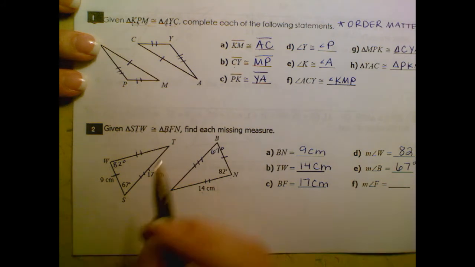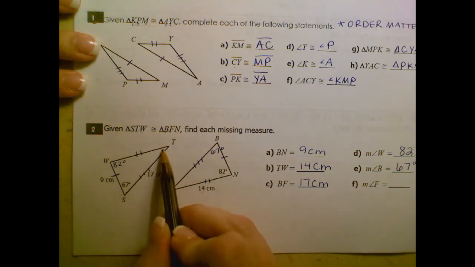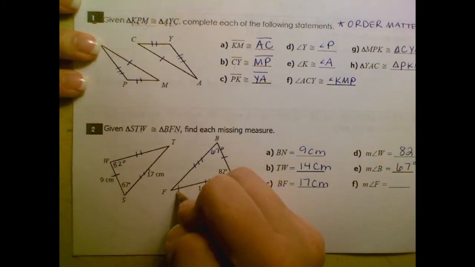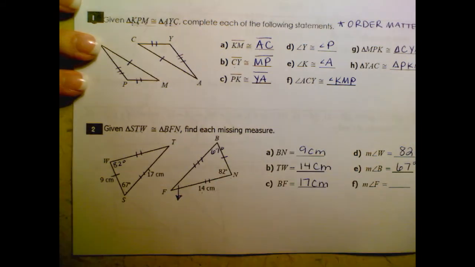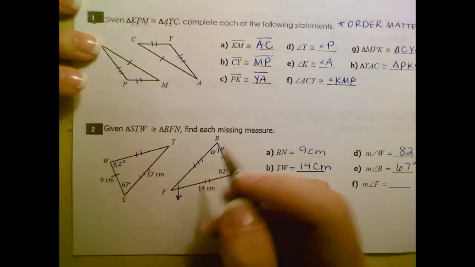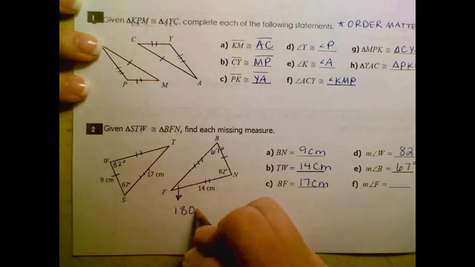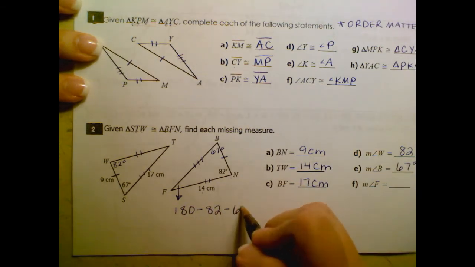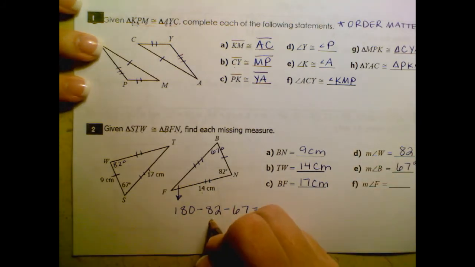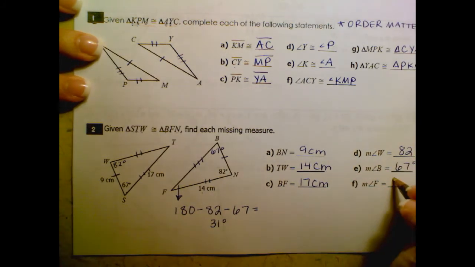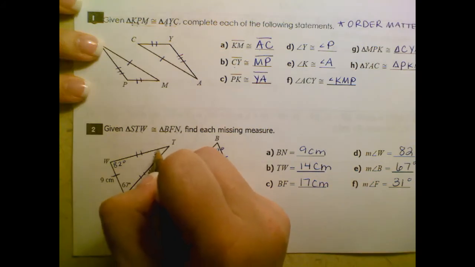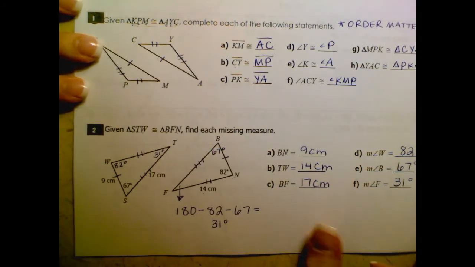Then angle F's partner is angle T. Well, if I look at both of them, I don't have an angle for either one, but I can come up with that angle. I'll come up with angle F real quick by doing 180 minus the two angles that they give me, 82 and 67. When I subtract those two, I get 31. So angle F is 31, angle T would also be 31. All right, moving on.